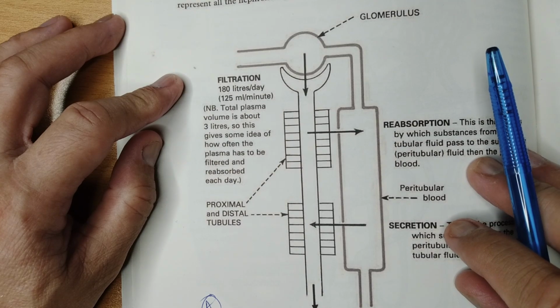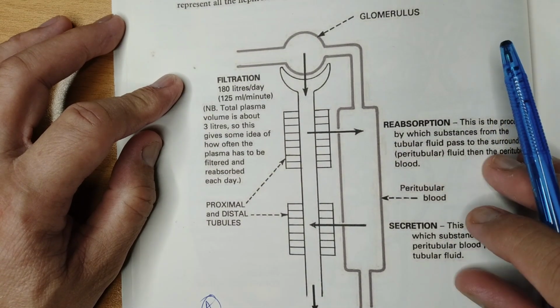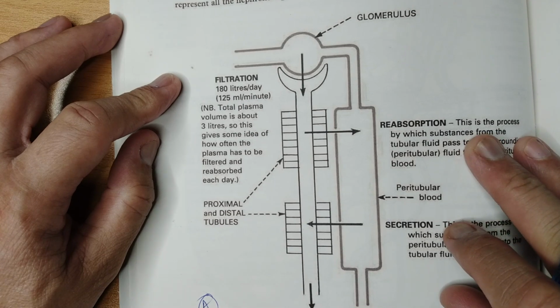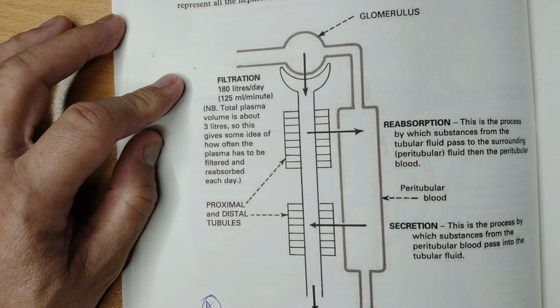Approximately 99% of the glomerular filtrate is water. The concentrations of ions like sodium, potassium, chloride and others are present in similar amounts as in plasma. Glucose is normally present in the glomerular filtrate. Similarly, amino acids are also present.